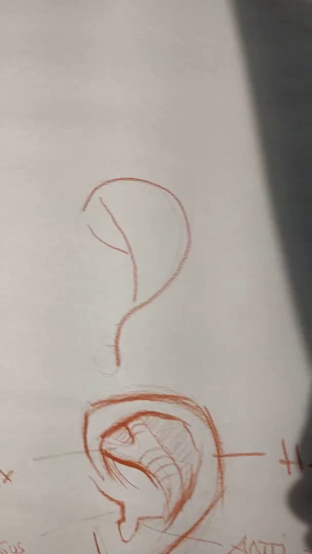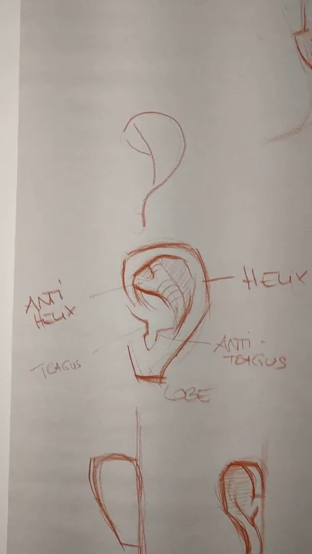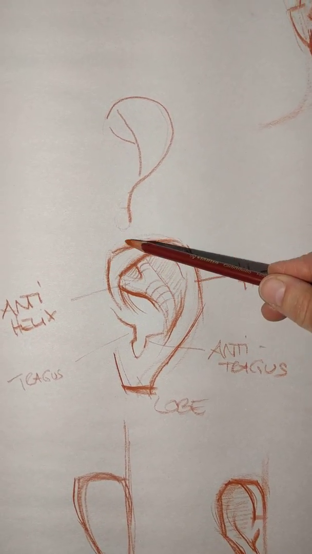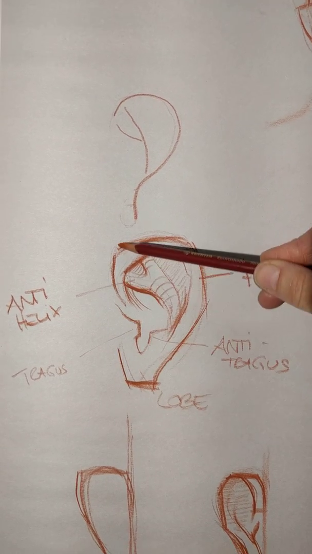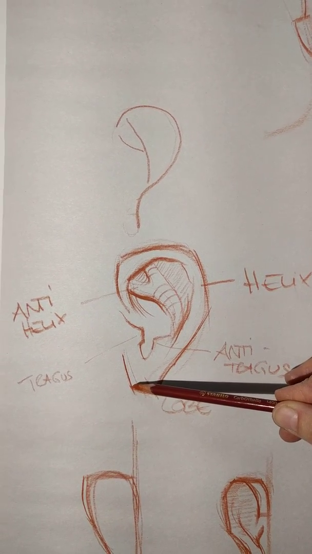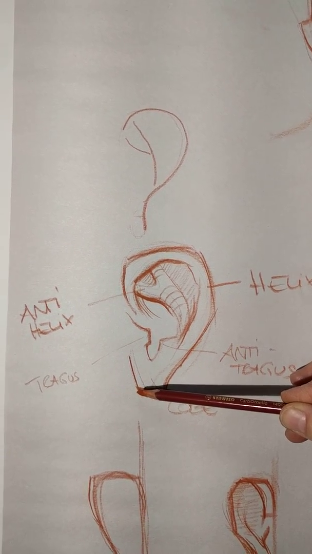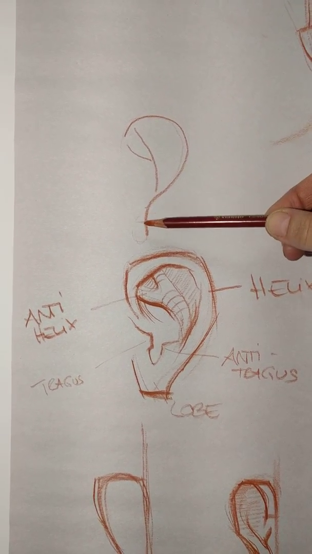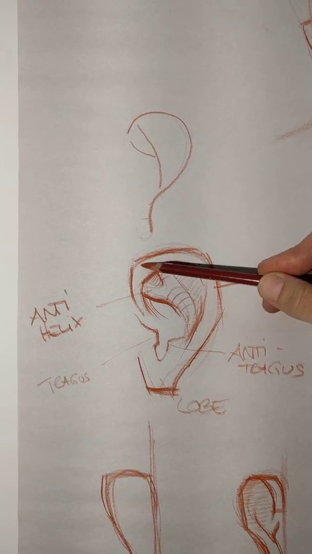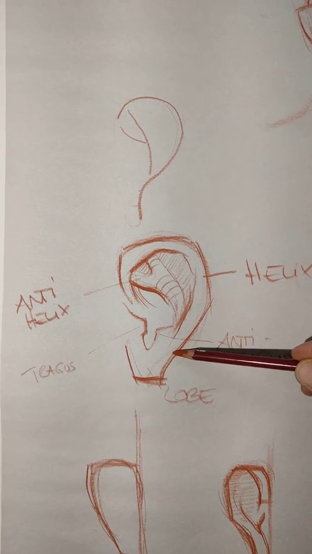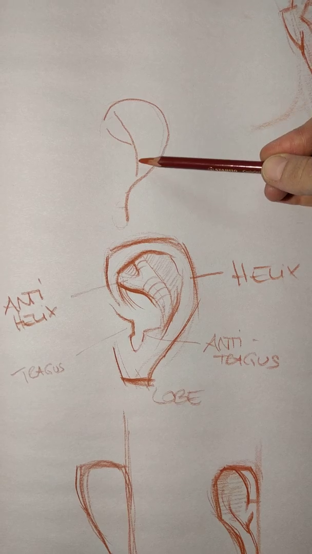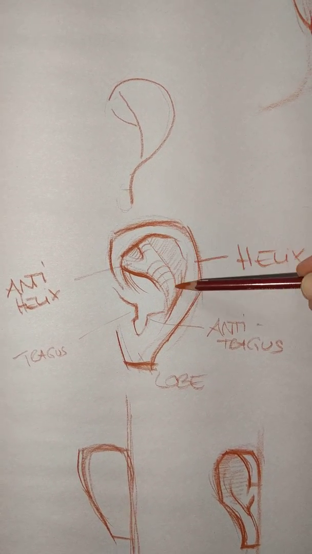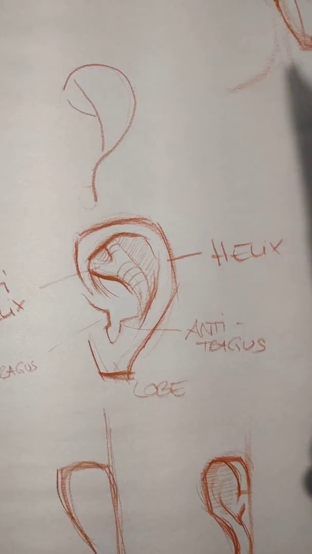Next, let's look into the individual parts of the ear. We have, as I already said, this kind of curvy shape that has a straighter side to it where it attaches to the head. If you can super simplify it, it's curvy, kind of like a question mark, and we call this part the helix. And then inside the ear, we have this kind of curvy Y shape right here called the antihelix.